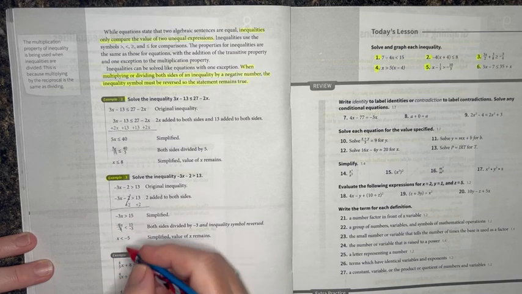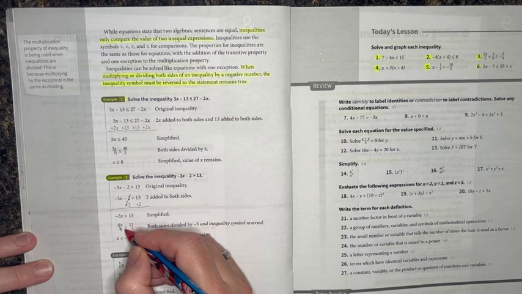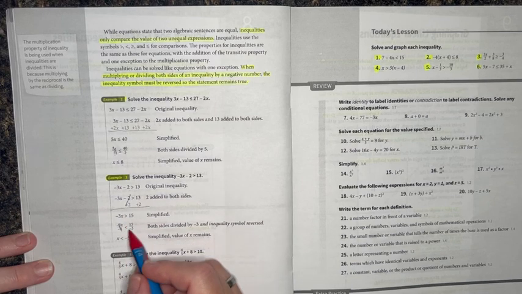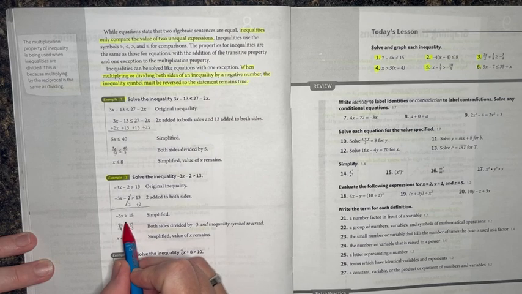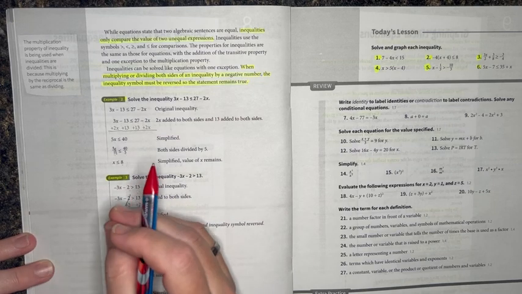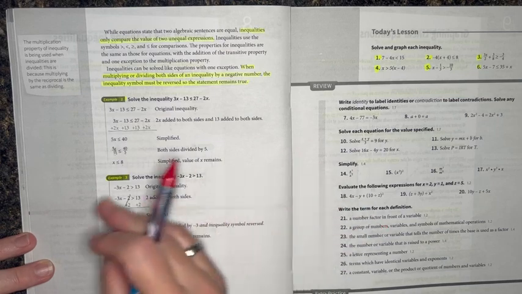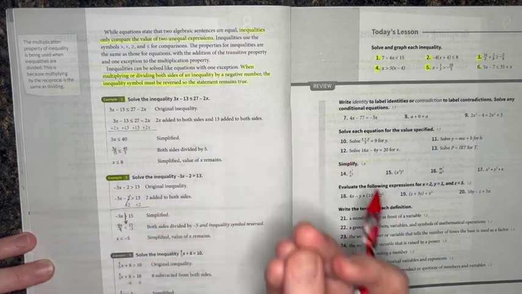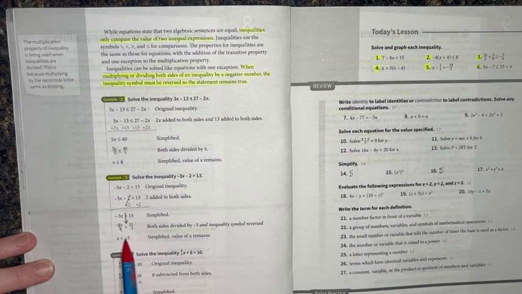When we divide, and here's what I like to do, they've already switched it over before they actually did their division, but I like to draw an arrow through like this, so I remember to flip it around. So negative 3 over negative 3 is 1, so our x is now positive. When we're solving these equations and we get our variable by itself, it needs to be positive. 15 divided by negative 3 is negative 5.